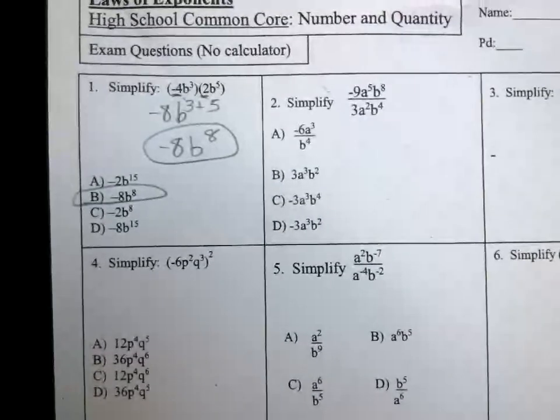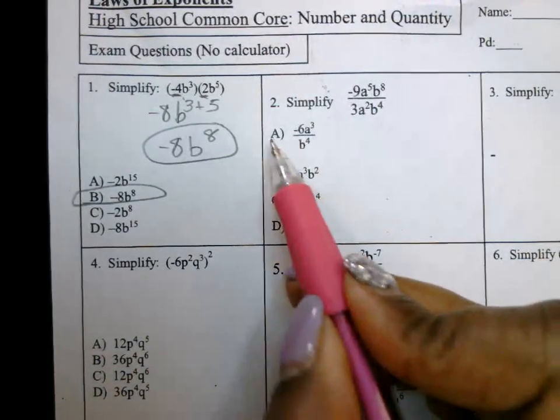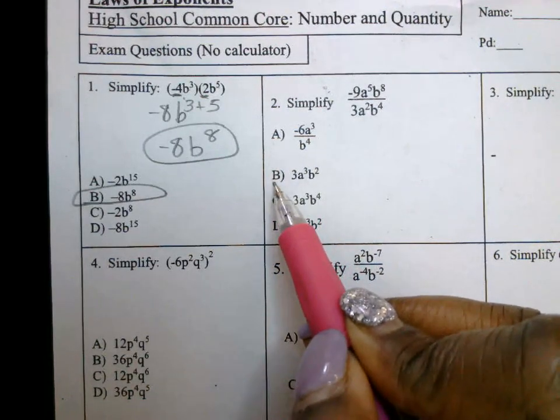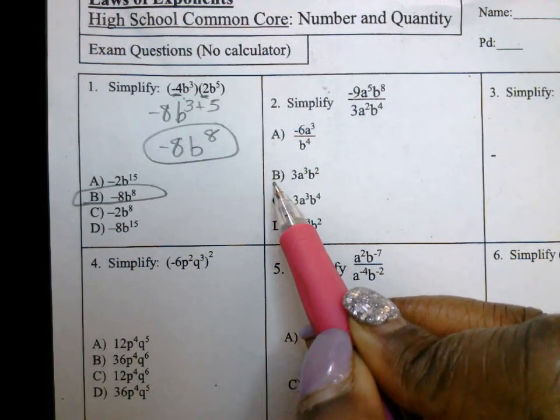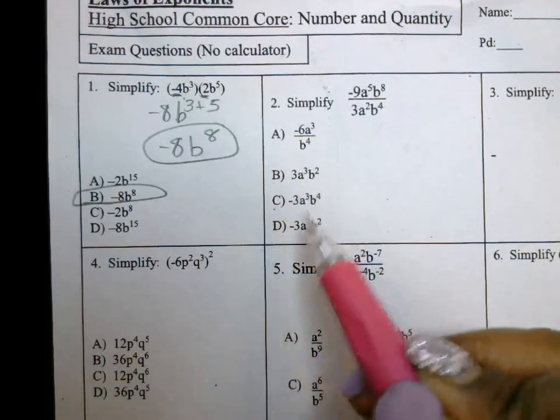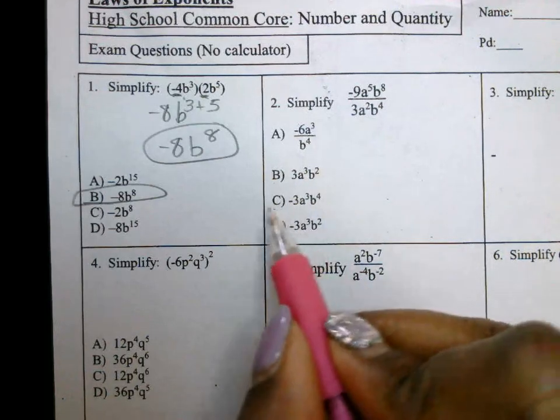Let's look at number 2. We're dividing now. Raise your hand if you chose A. Raise your hand if you chose B. 2 people. Raise your hand if you chose C. Raise your hand if you chose D. So most people chose C.